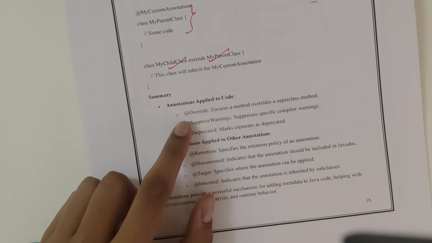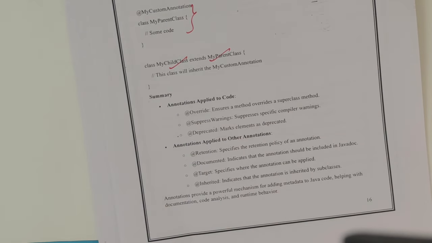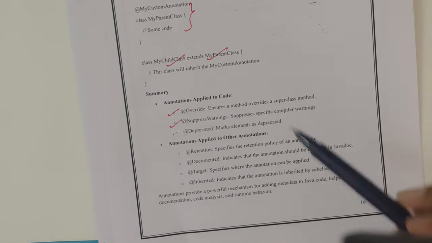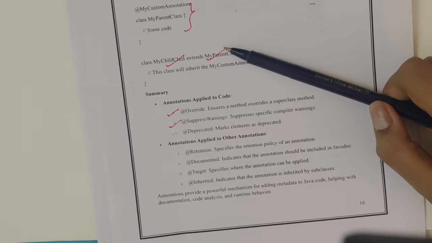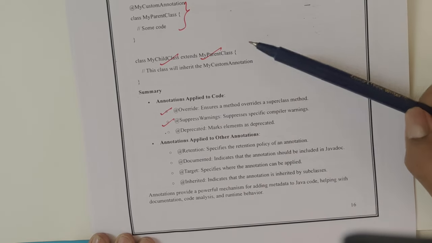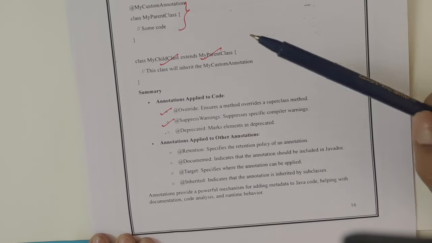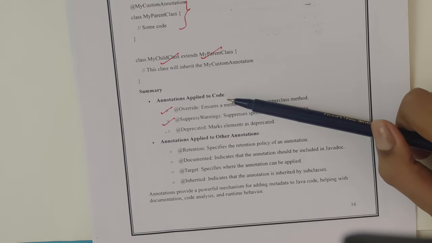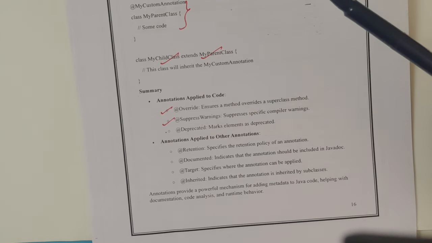With @Override, what we'll do is ensure a method is overriding a method from its superclass. Then we have @SuppressWarnings, which will suppress specific compiler warnings like unused variables and so on. Then we have @Deprecated, which will mark elements as outdated. That means it is not safe and should not be used in future versions as well.